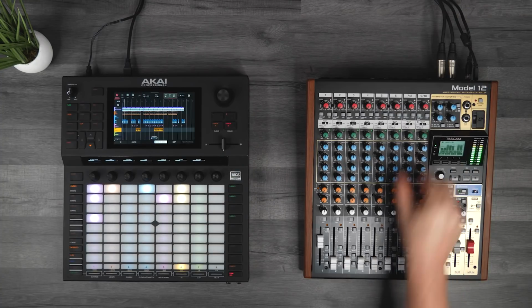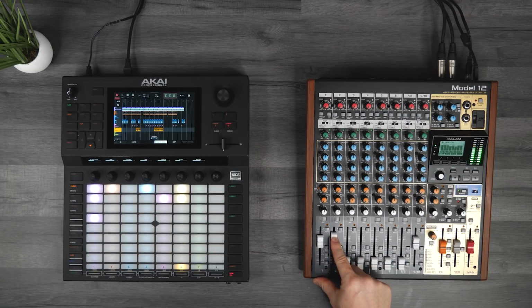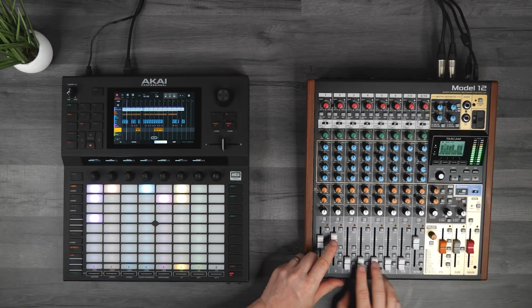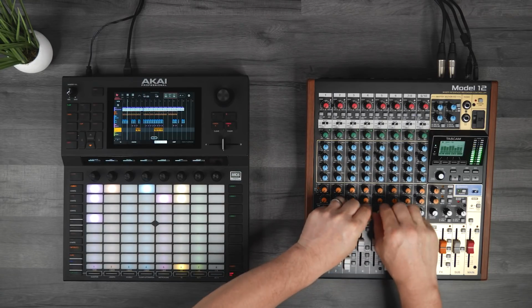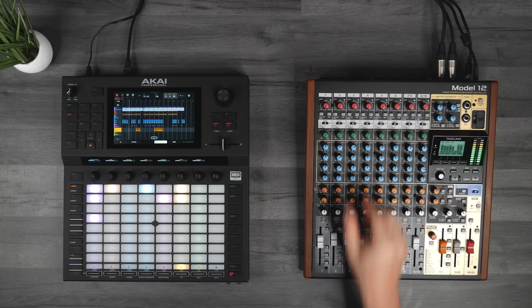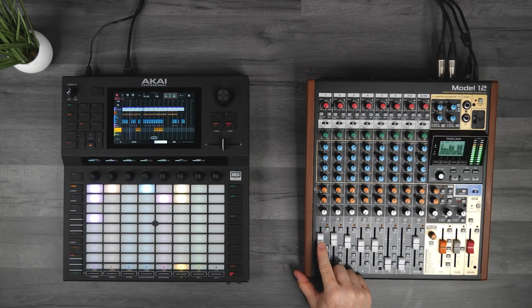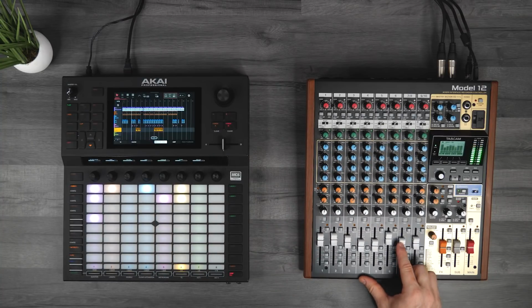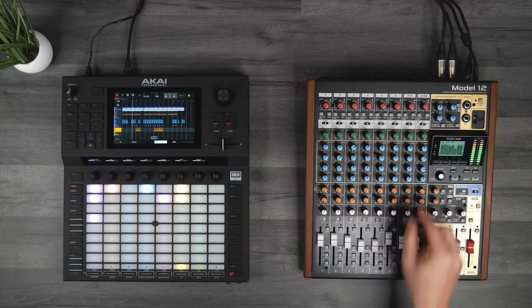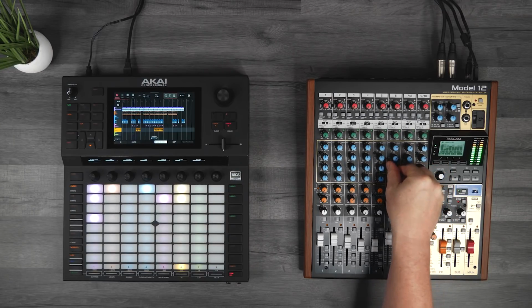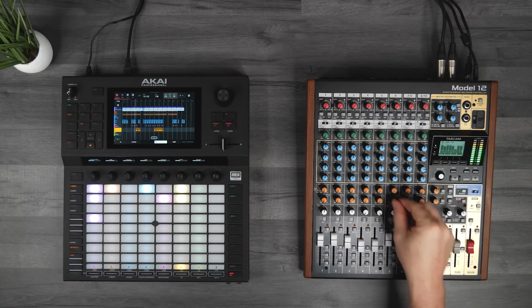We can add EQ, balance our drums, until we got our mix tight. Having this type of control really allows you to be hands-on with your music productions, mixing, and refining your tracks. Now let's bring in our vocals.